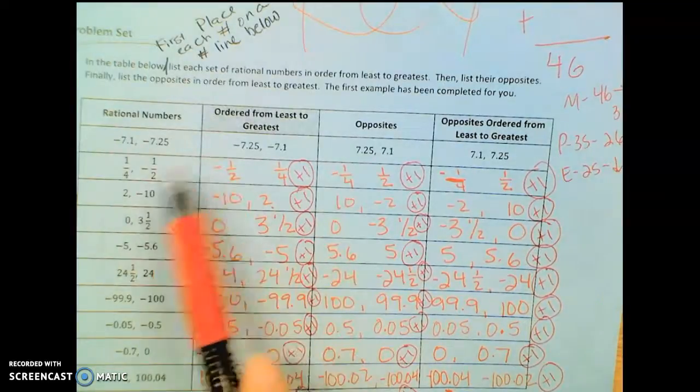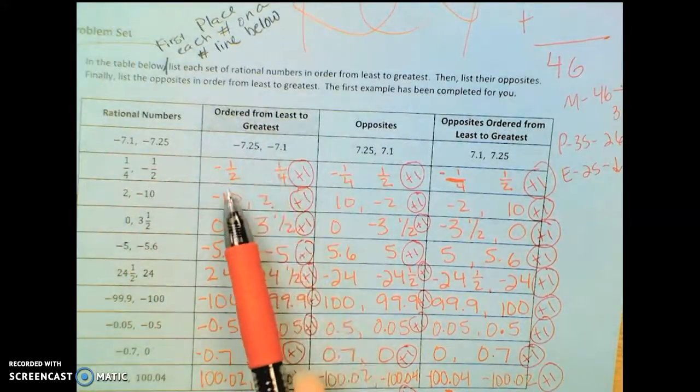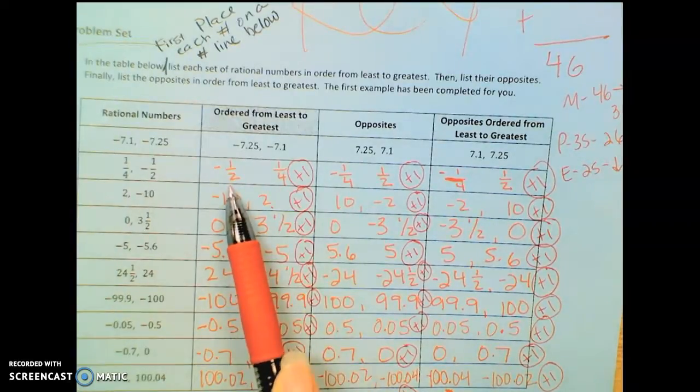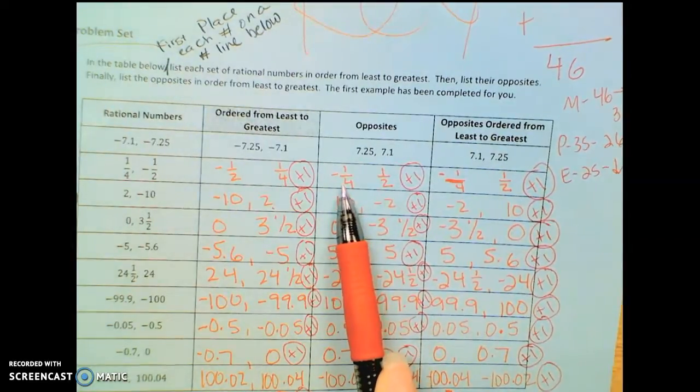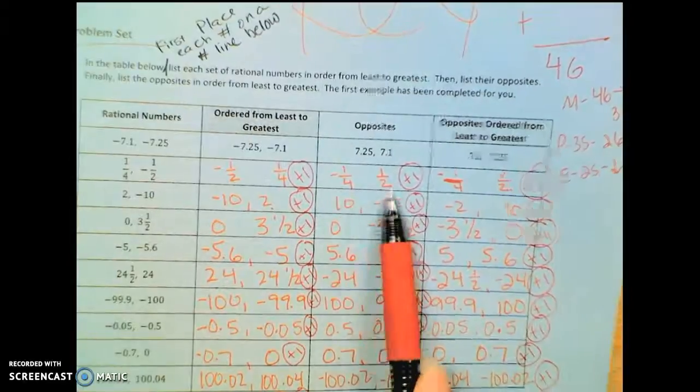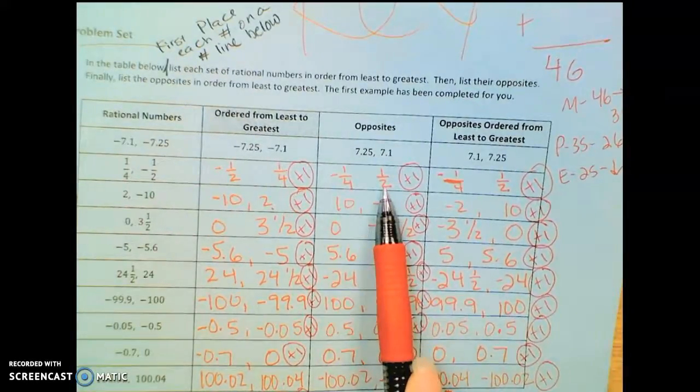So for these two right here, ordered from least to greatest, obviously -1/2 and 1/4. Anytime you have a negative number and a positive number, it should be pretty easy to order because you know that negatives have to be to the left of 0 and 1/4 has to be to the right of 0, or positive numbers have to be to the right of 0. So therefore, you automatically know which one's further left and which one's further right. Then their opposites would be -1/4 and 1/2, and it doesn't matter what order those are in. If you had them switched, that's fine, +1.